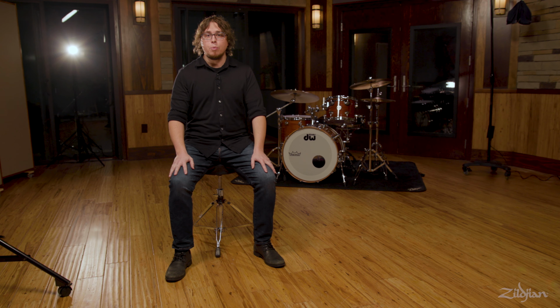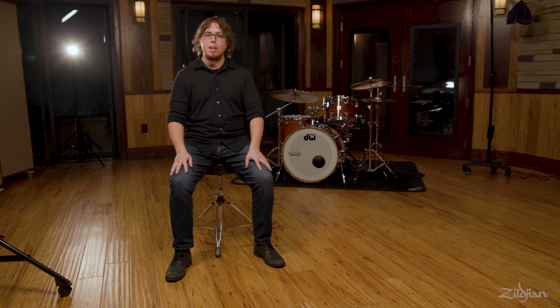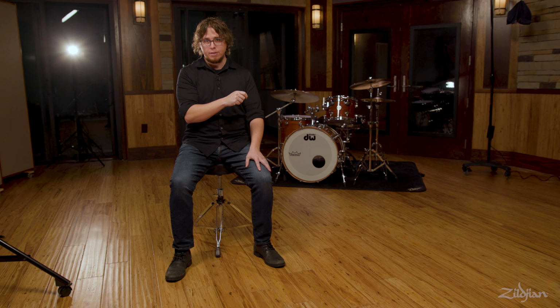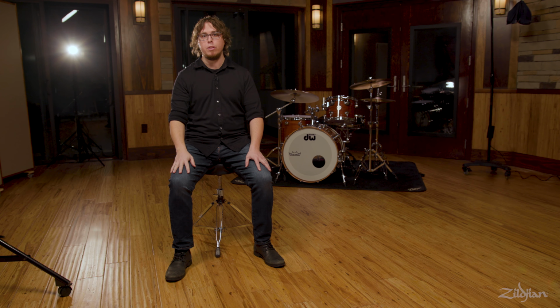1, 2, 3, 4. The role of the right hand in this beat is what we call the ride pattern, or the overriding pattern in the music. It can be played on the ride cymbal or on the hi-hat. And it is the glue that connects the whole groove together in the drum set in this particular beat.